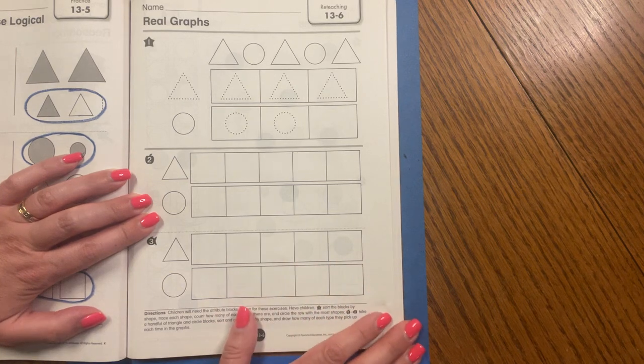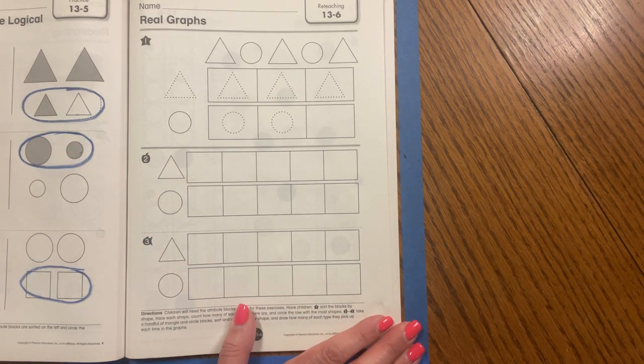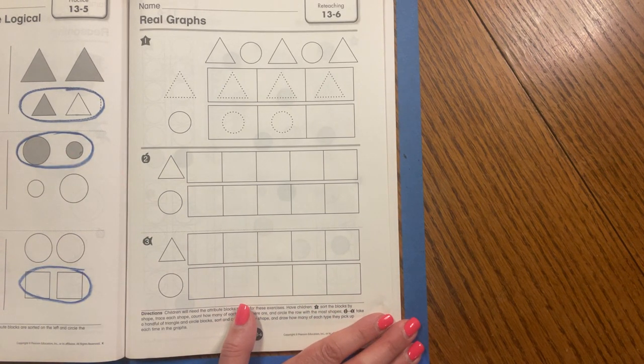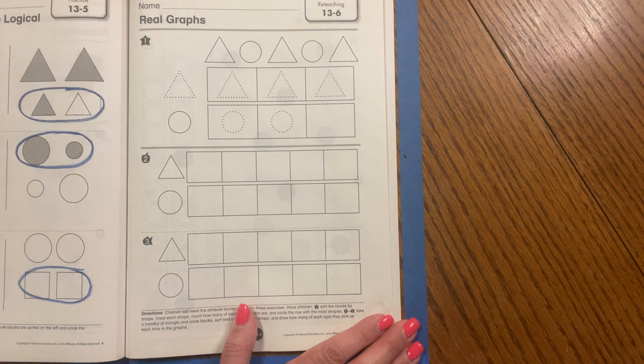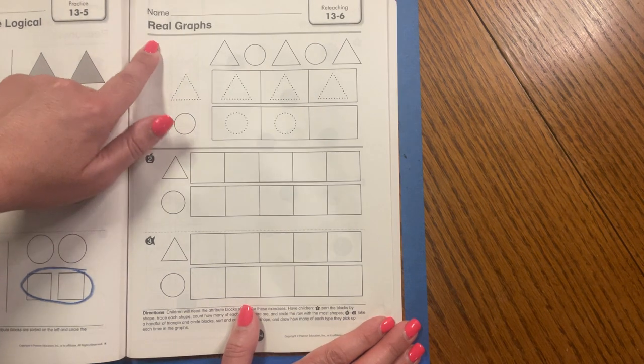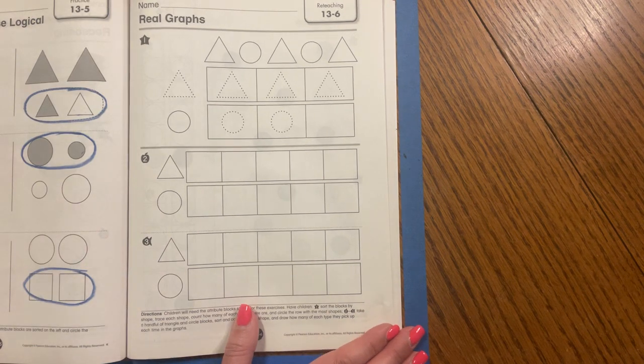Today we're going to be doing lessons 13-6 and 13-7. And these are really great because we have been practicing graphing all year. And did you know that when we've been practicing graphing, we've been practicing sorting by attributes? Well, we have, surprise! So let's go ahead and take a look at some real graphs, okay?